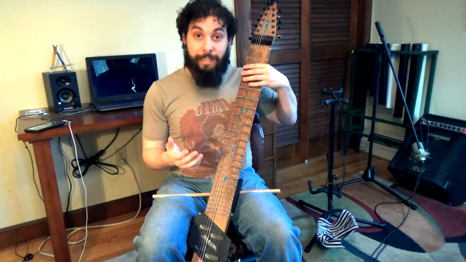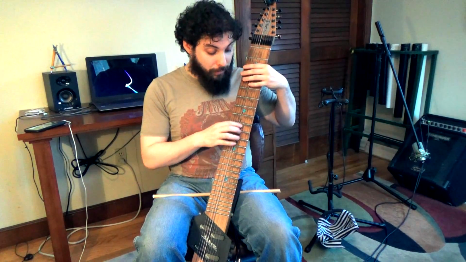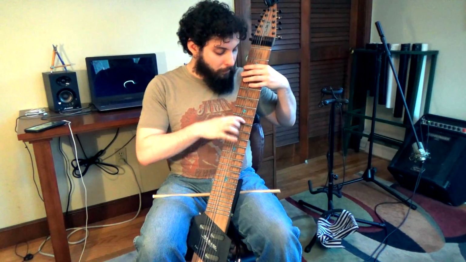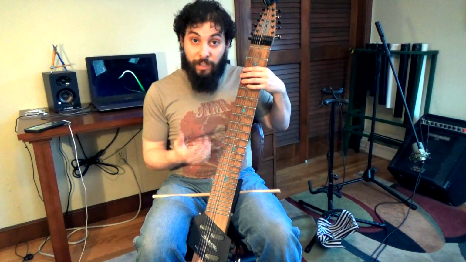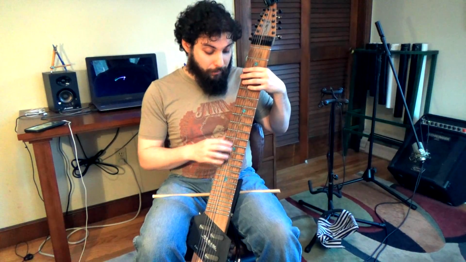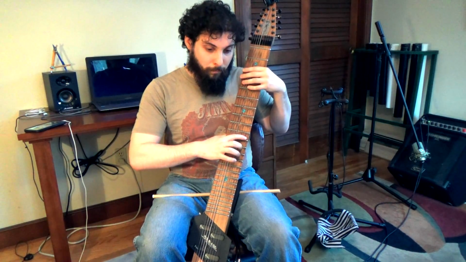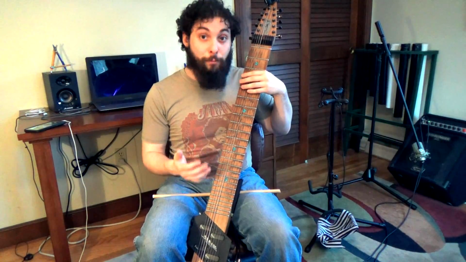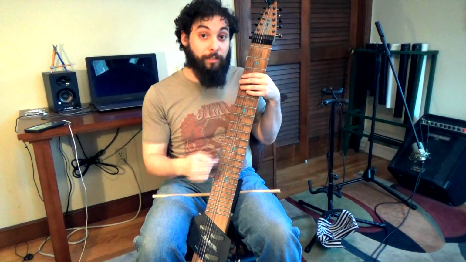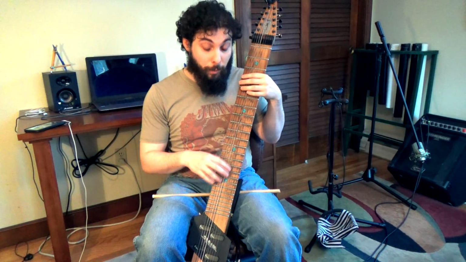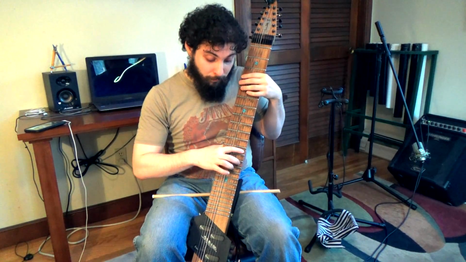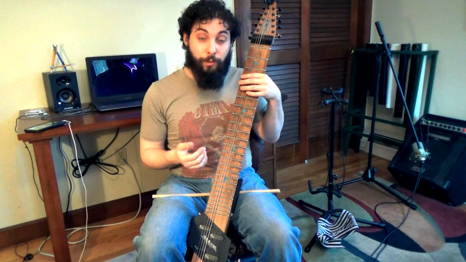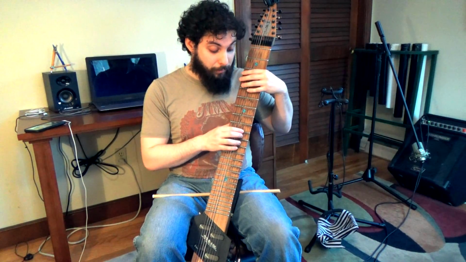Next we have Lydian, built off of the fourth scale degree. And then Mixolydian, which is built off of the fifth scale degree. Then Aeolian, or the natural minor mode, which is built off of the sixth scale degree of the Ionian mode. And finally, we've got Locrian, which is built off of the seventh scale degree.